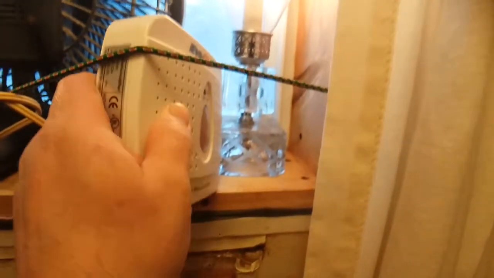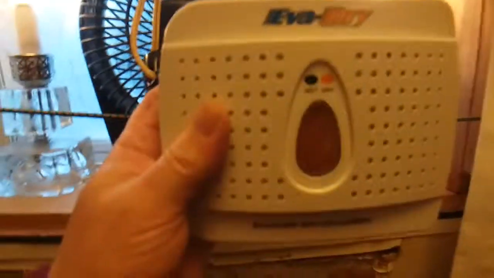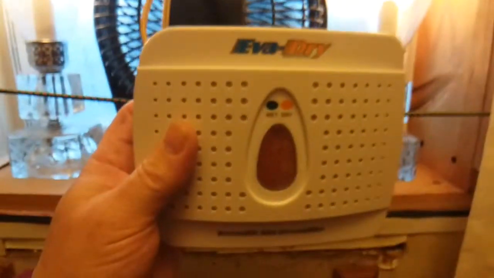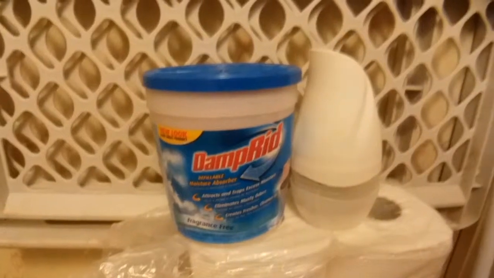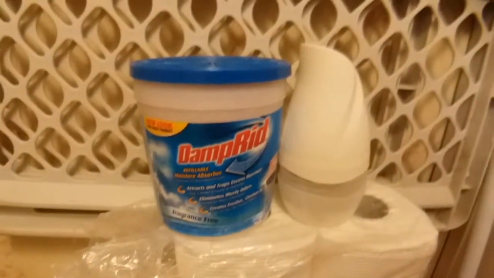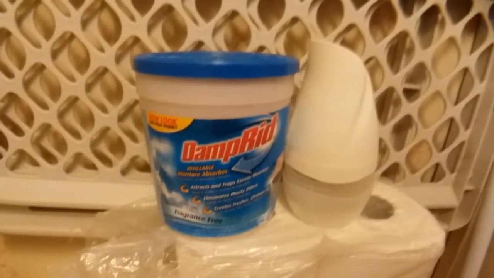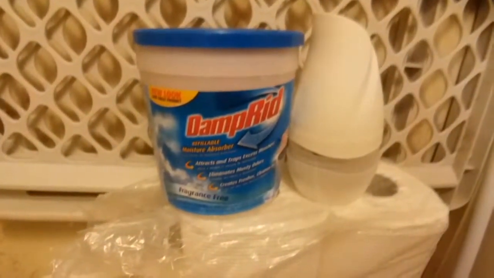But I wanted to try this in particular because this will be going in my bus that I'm converting to an RV. And my concern about the DampRid, and I'm sure I could make something so that it wouldn't fall over, is that if I didn't secure it enough, I hit a bumpy road, I don't know how much of the liquid, if any, will come out.